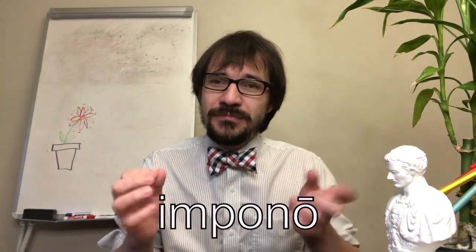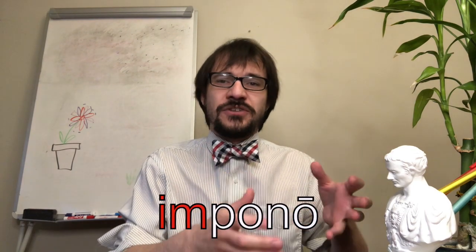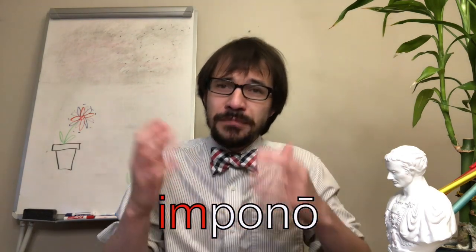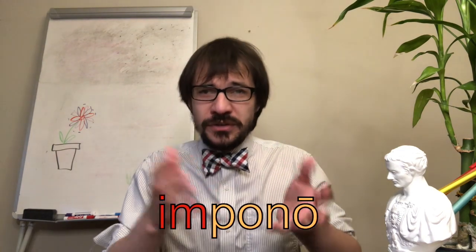The dative with compounds happens when a word fulfills the meaning of the prefix more than the meaning of the root verb. I like the example impono for this. Impono is made of the parts im, which actually comes from in, and pono, to put or place. So impono is to put something on something. The thing I put is going to be in the accusative, and the thing I put it on is going to be in the dative.